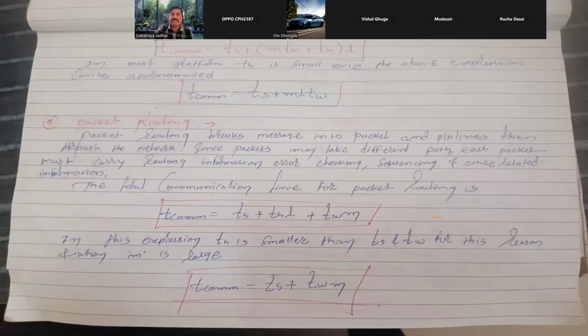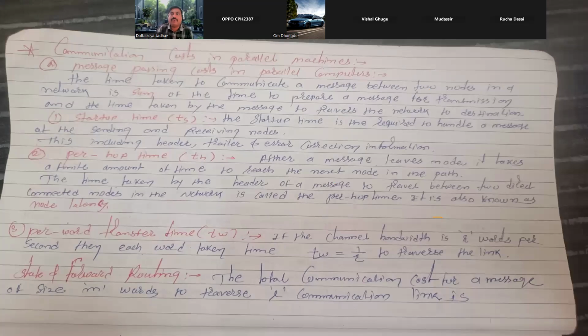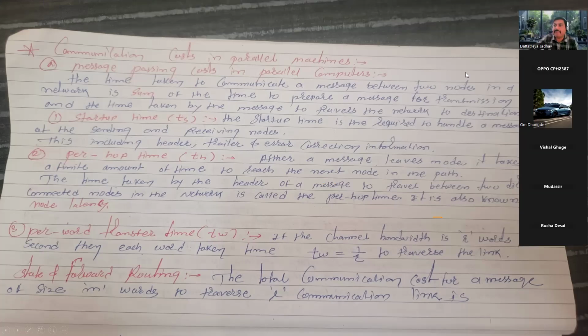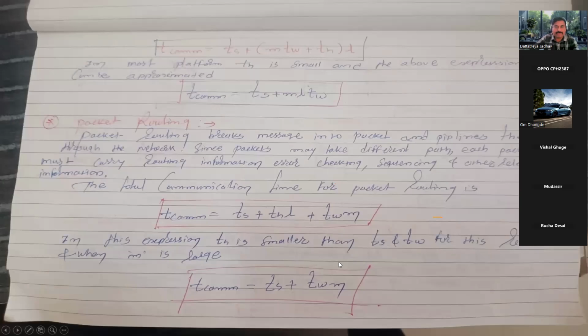Compared to this, there is one calculation parameter in the first unit, that is the communication cost in parallel mechanisms. So what parameter will be considered when we go with that? Just a second. Just let me clarify this.